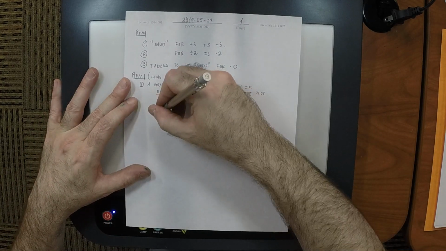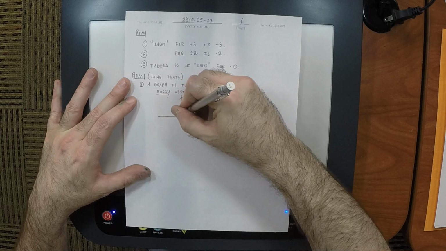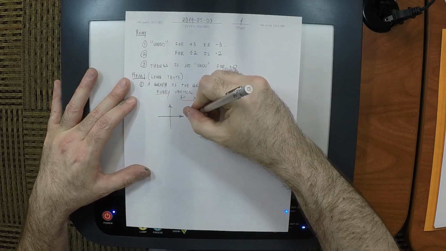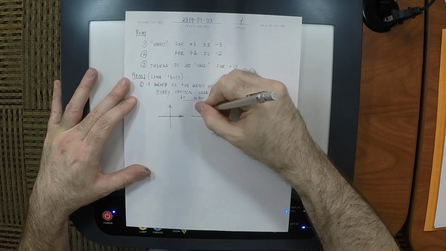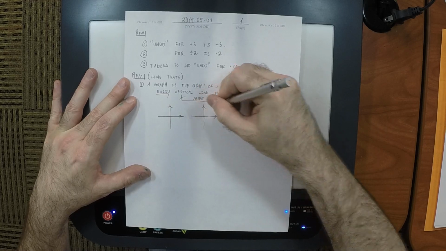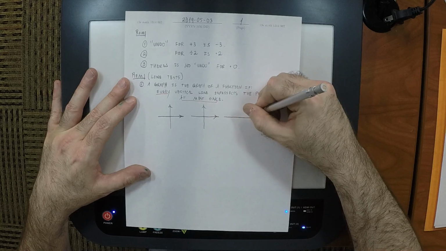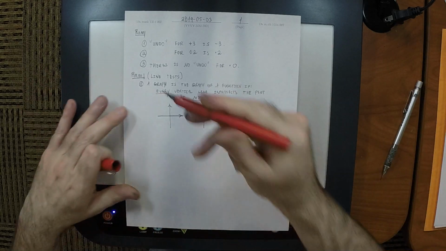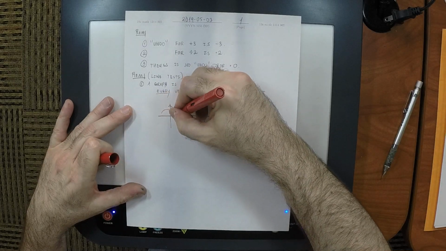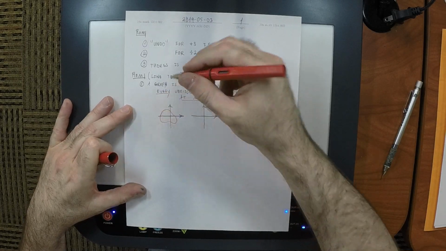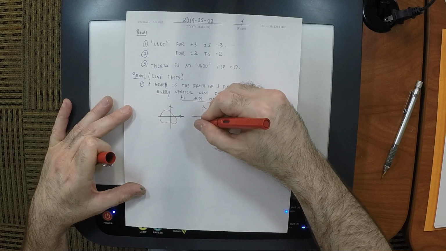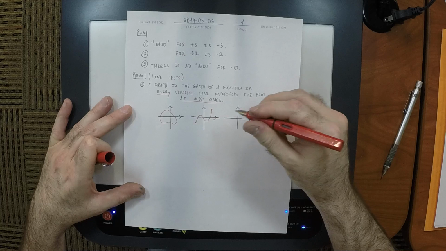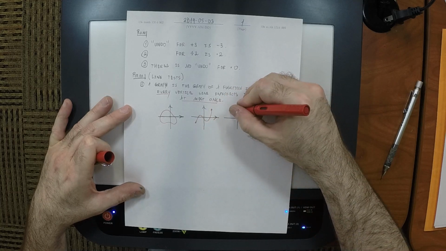So we're going to make 3 examples here. So there's a graph. There's a graph. And here's a graph.